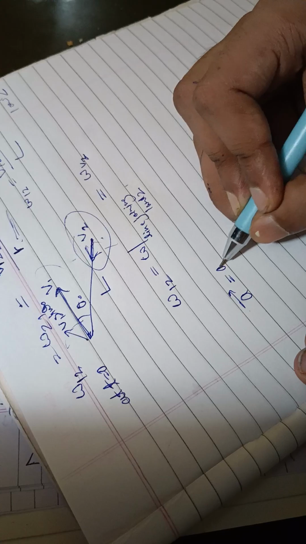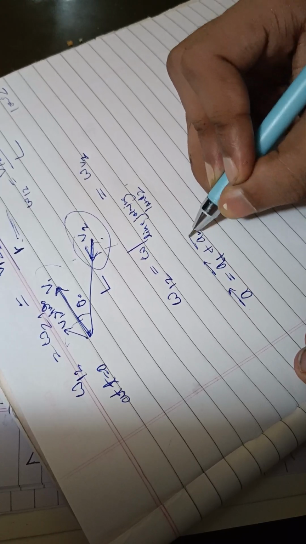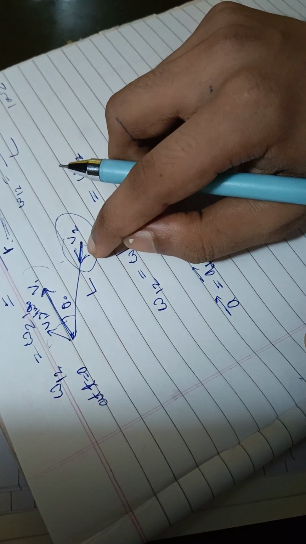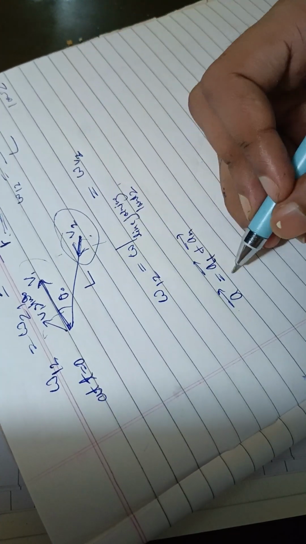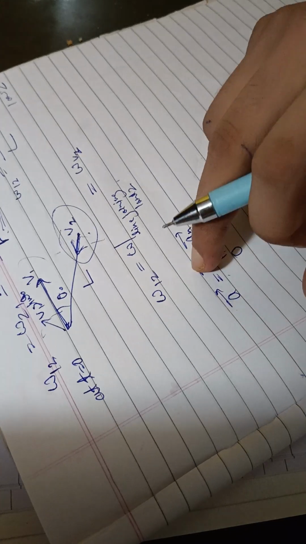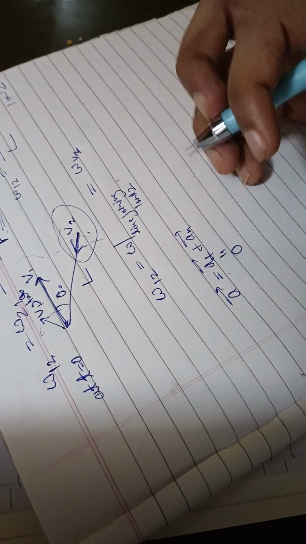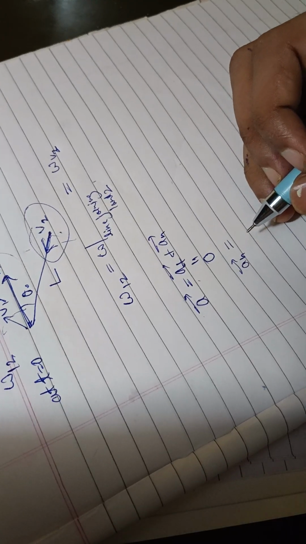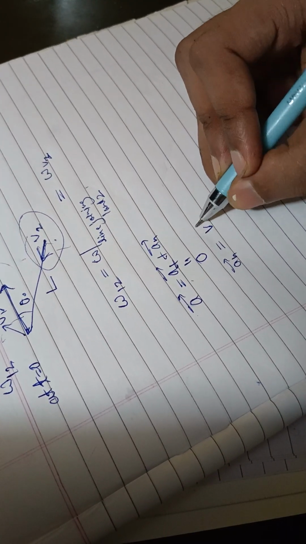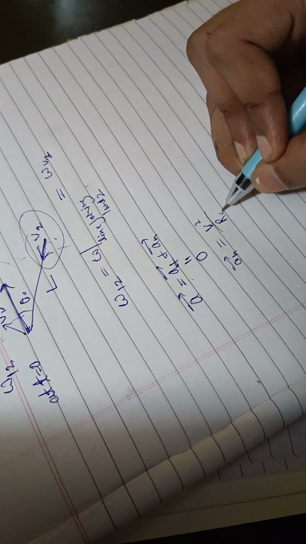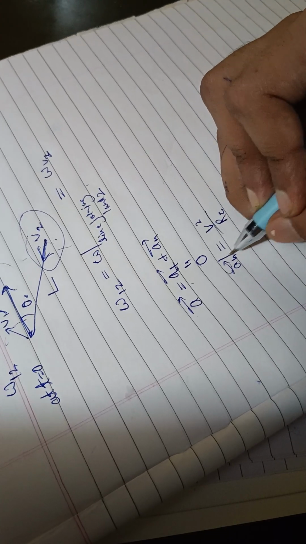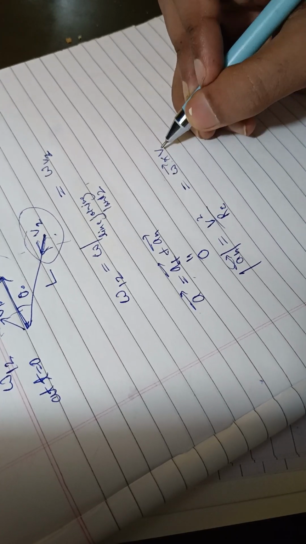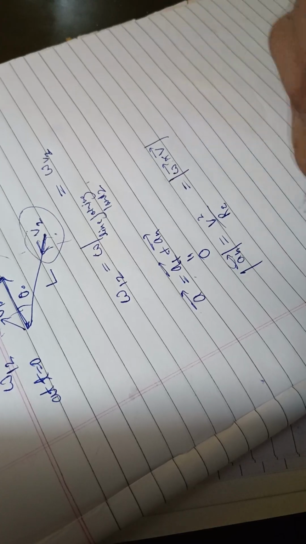acceleration is equal to a tangential plus a normal. It has two components. Since speed is not changing, a tangential of this v2 becomes 0, because this component changes speed. Now the equation of a normal is v square by r of curvature in magnitude, or we can also write it as the magnitude of omega cross v vector.